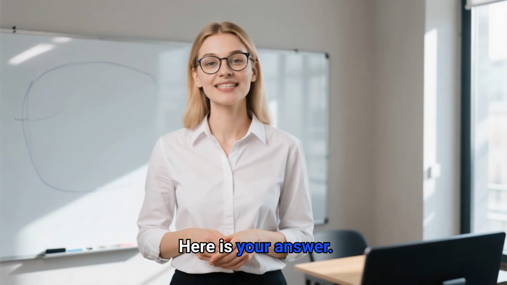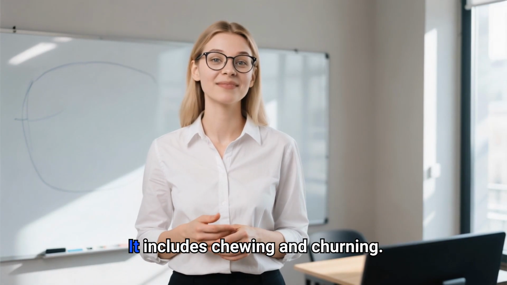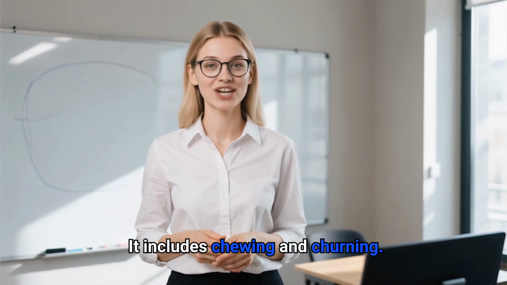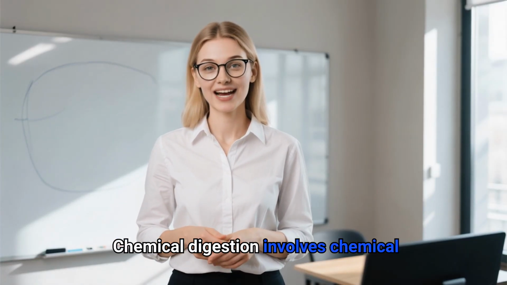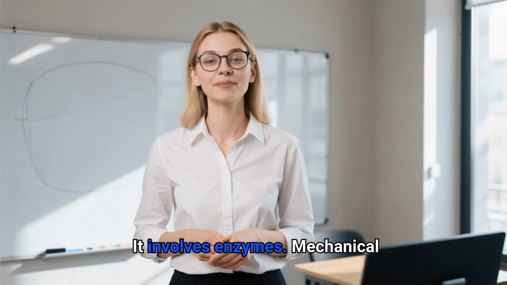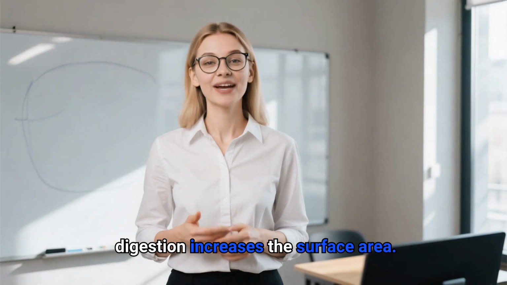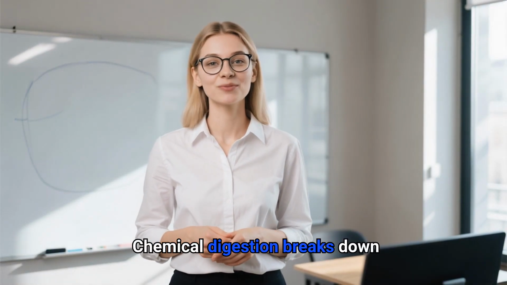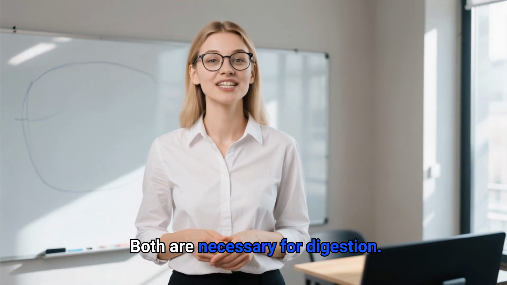Here is your answer. Mechanical digestion involves physical breakdown. It includes chewing and churning. Chemical digestion involves chemical breakdown. It involves enzymes. Mechanical digestion increases the surface area. Chemical digestion breaks down molecules. Both are necessary for digestion.